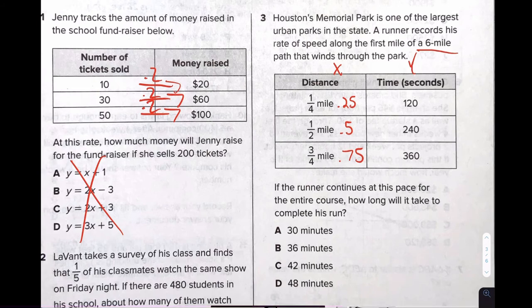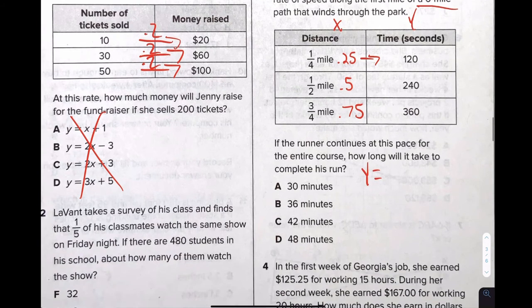So what we can do is we can find the pattern here from 0.25 to get to 120. That's going to be a big multiplication. But we can do it. So Y is equal to KX. That means that 120 is equal to 0.25x.